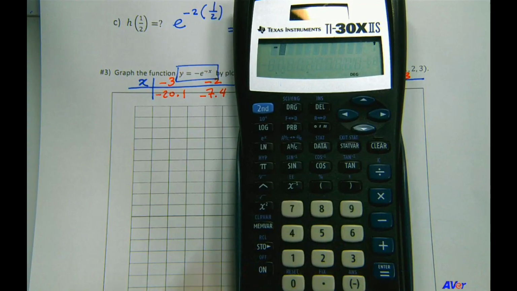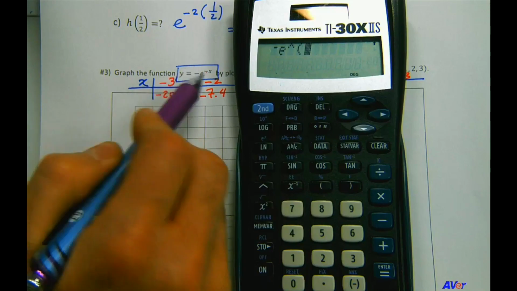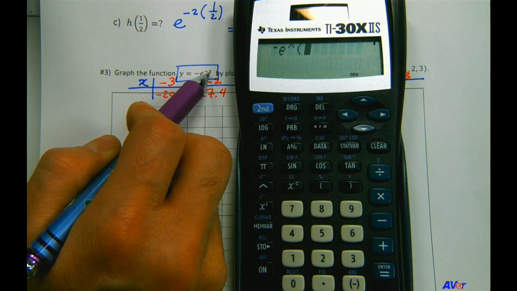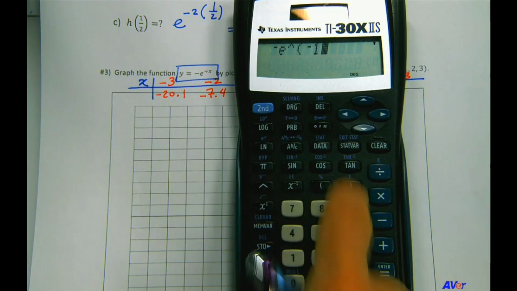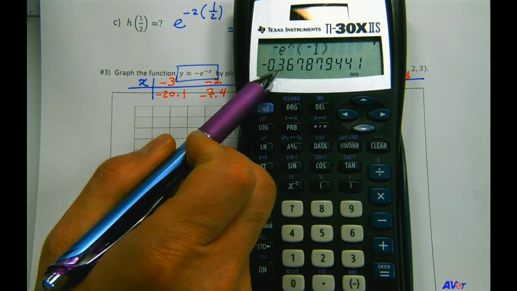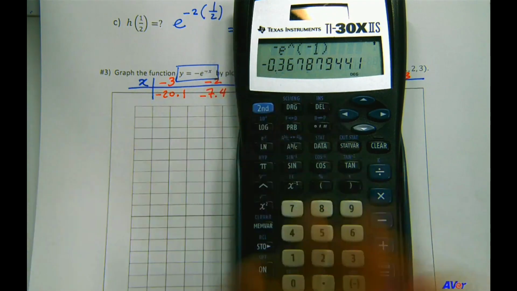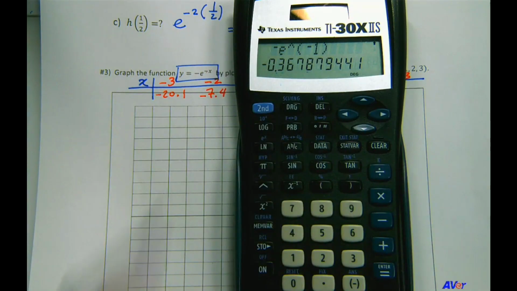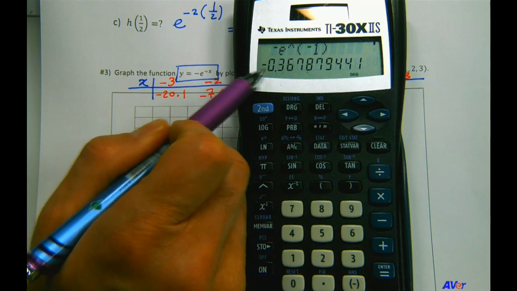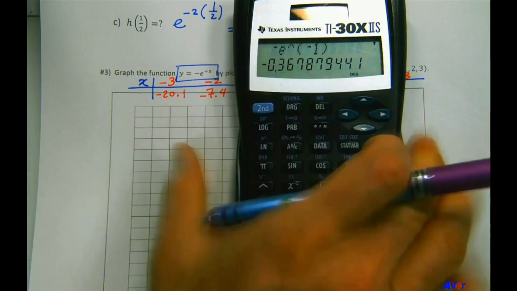So we have minus e to minus x, in this case x is 1, so minus 1 power. So we have minus 0.3678. I'm going to round this to minus 0.4, right? Because for me, manually graphing this, I can only be so precise. I won't be able to do this like a computer would do. So I'm going to round this to minus 0.4.